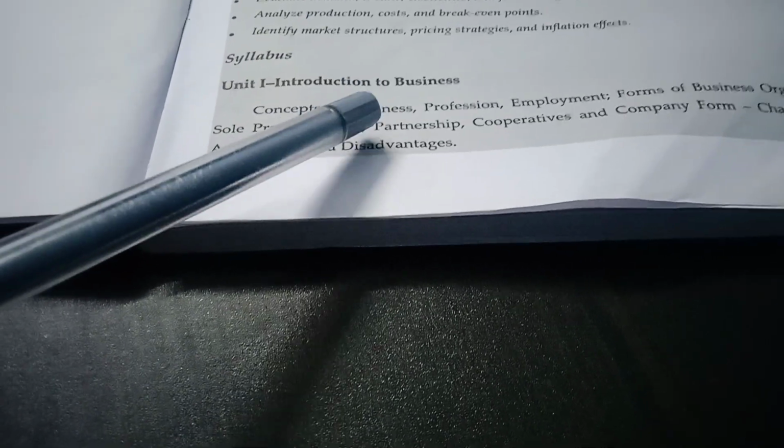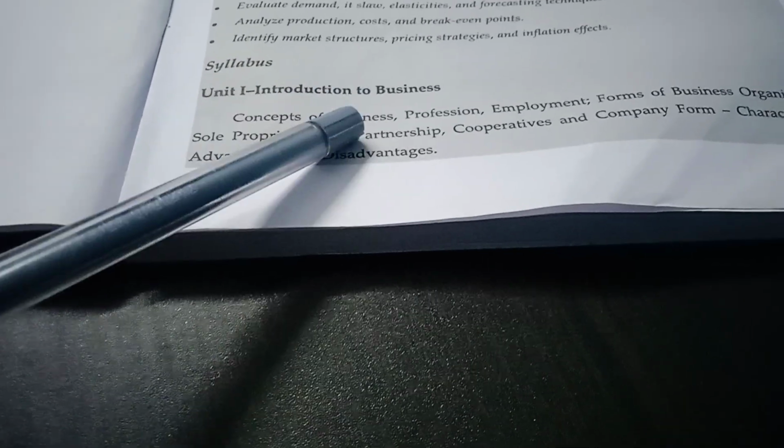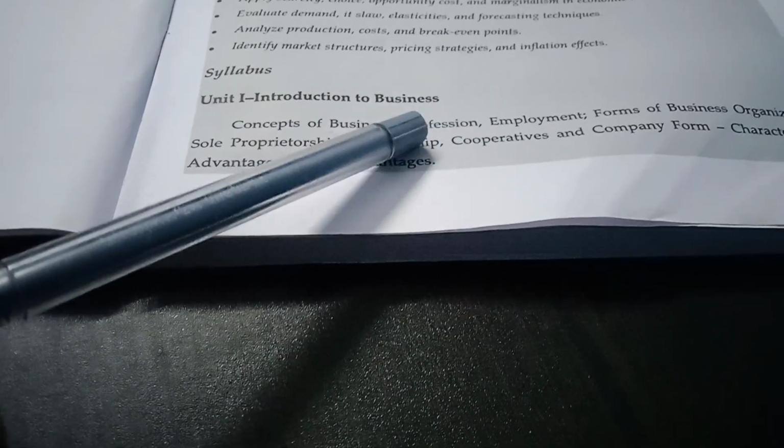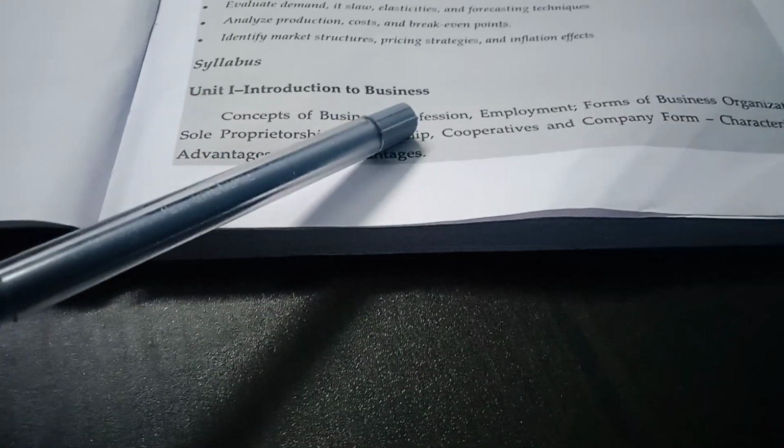For easy understanding, let us see the concepts of business in detail. In this we have the topics activities of business, characteristics of business, objectives of business and functions of business. In this manner our chapter 1 ends with employment.